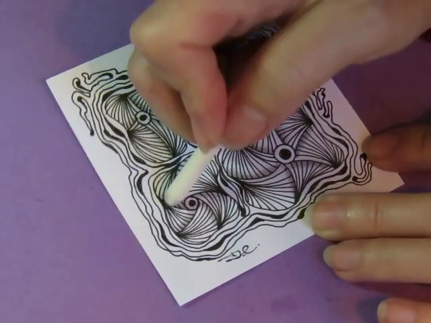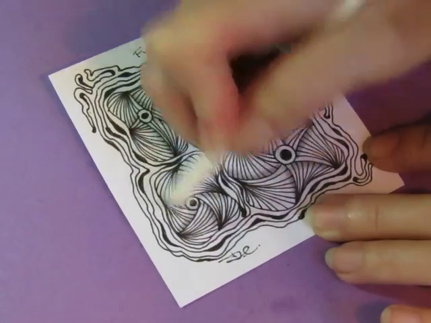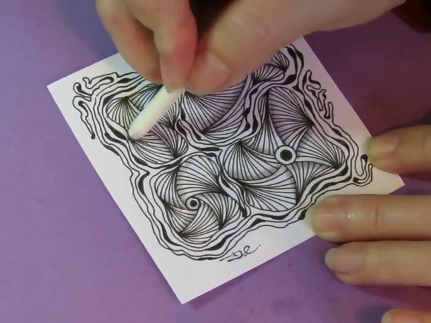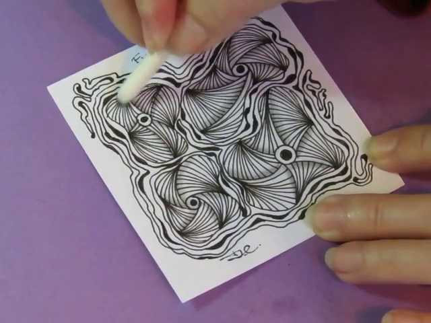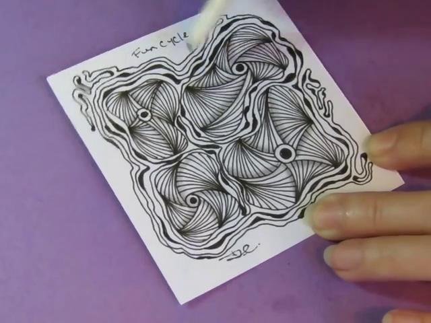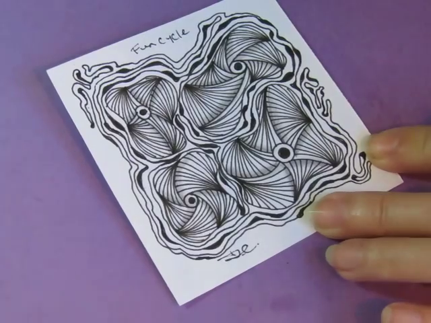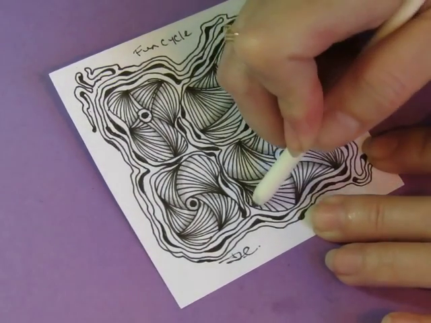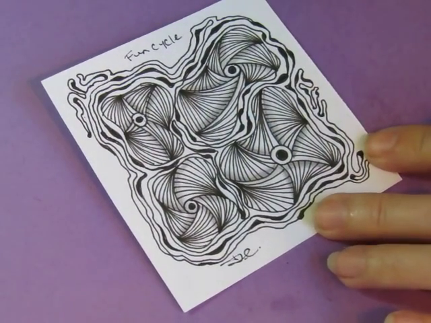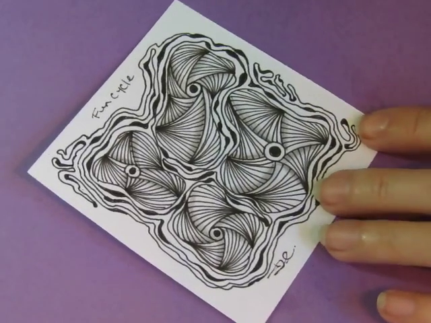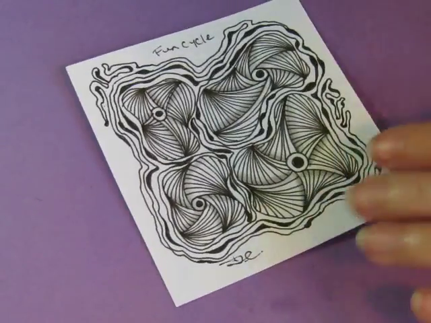All right, that works. Do a little bit here too where all the spokes come together. That would kind of emphasize that too. There we go. That's Fun Cycle.